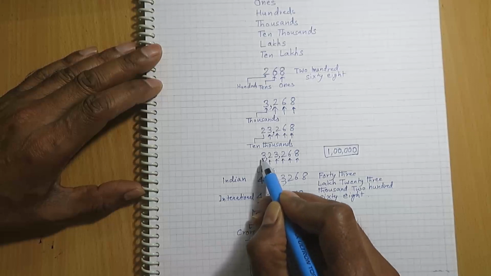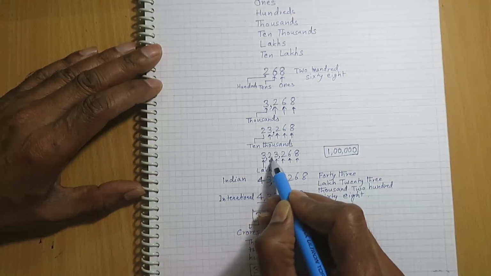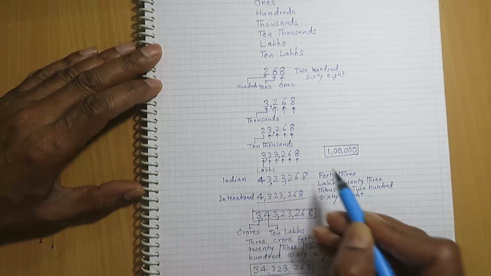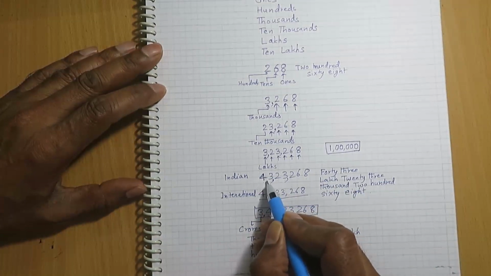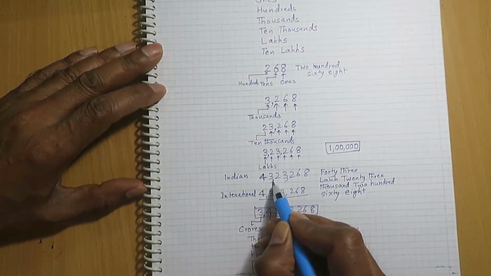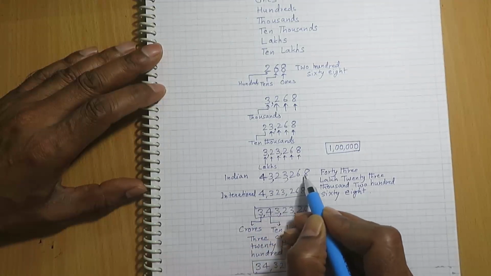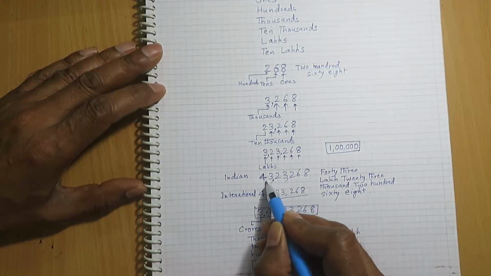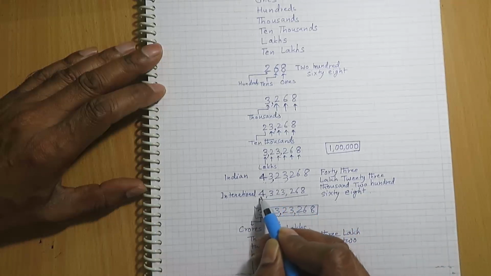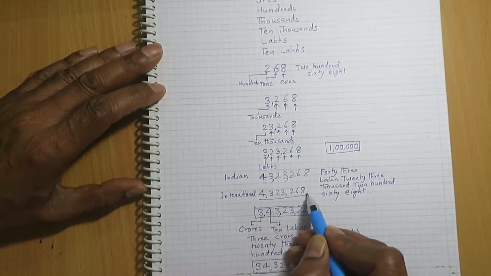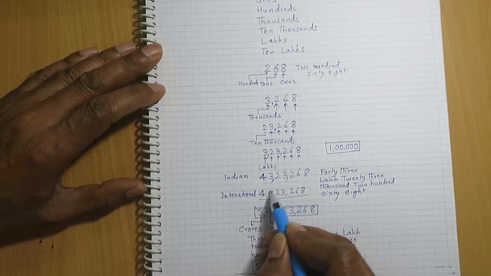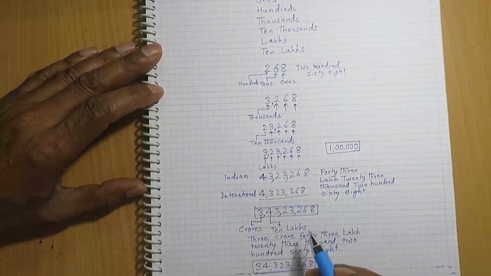So 3,23,268. Then the 10 lakhs value. So 43,23,268. And this in the international system will be known as 4,323,268. Just putting the comma at different places.